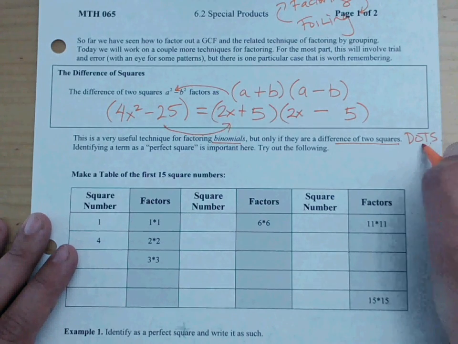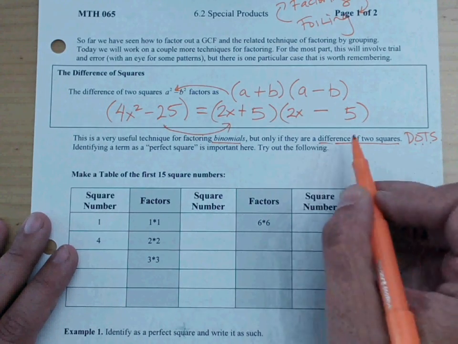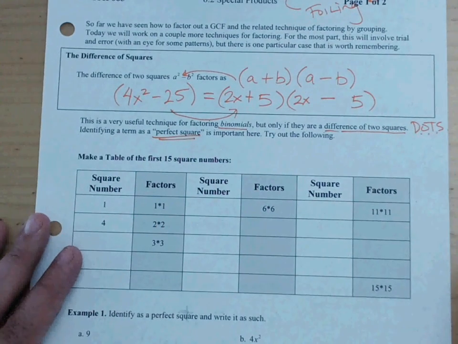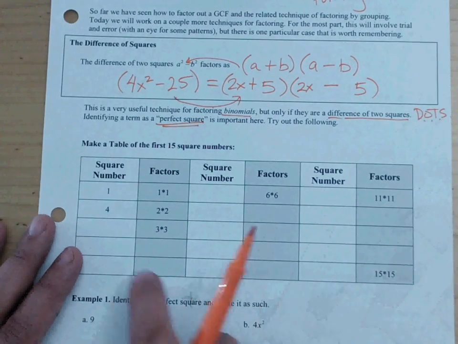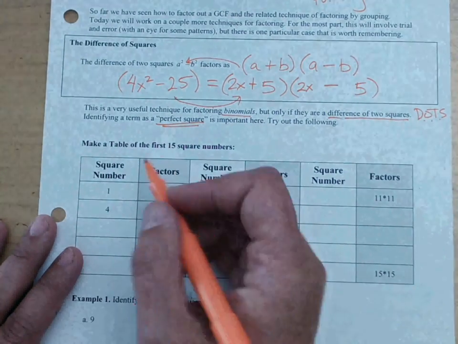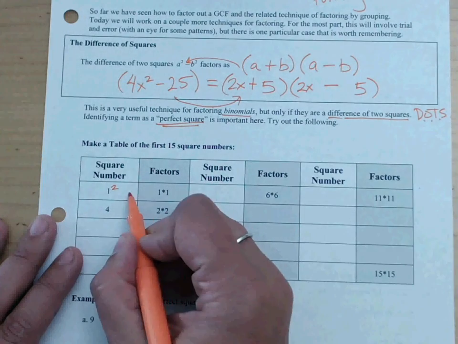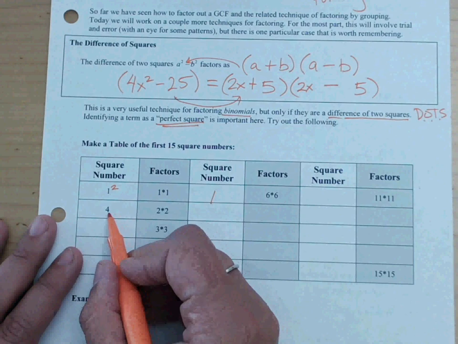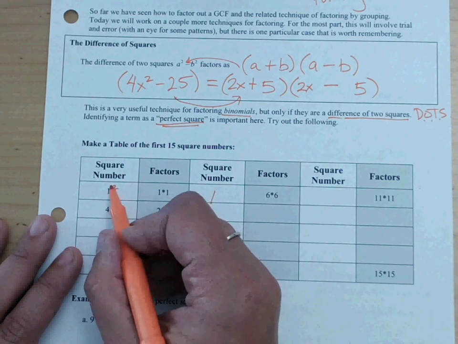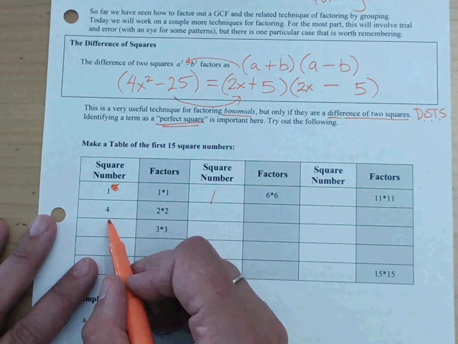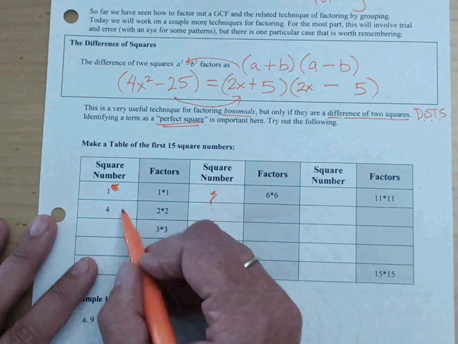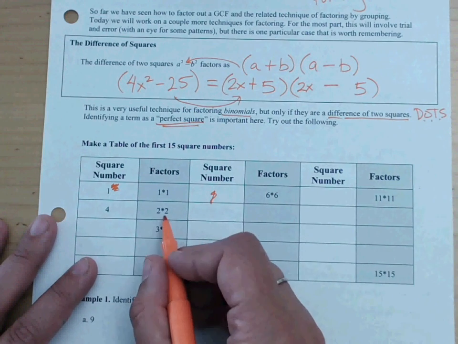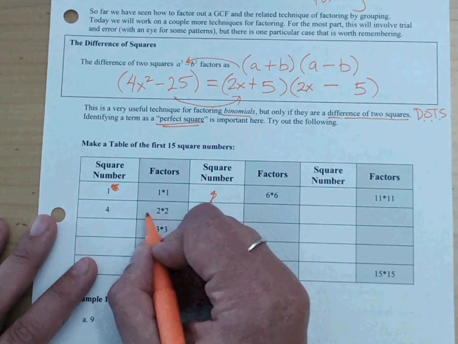DOTS. Difference of 2 squares. Identifying each term as a perfect square is important here. Try the following. Okay, so if we square the numbers, 1 squared, 1 times 1, what's the squared number? 1. Oh, this is the squared number. Sorry, that's not squared. Oops, I didn't mean to put it there. Okay, the square number is 4. 2 times 2 is 4, or 2 squared.